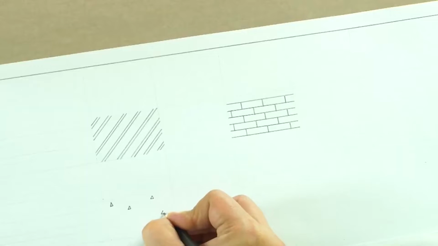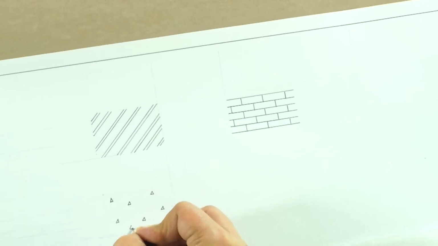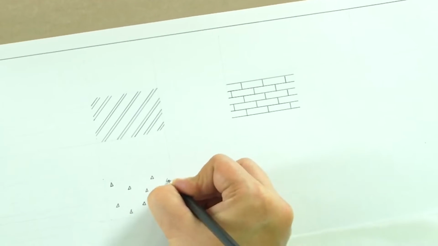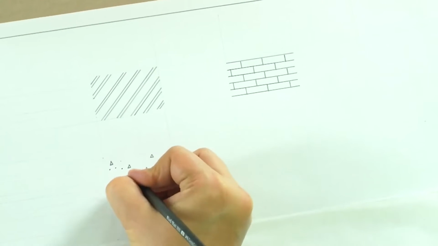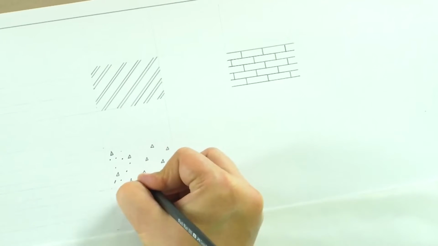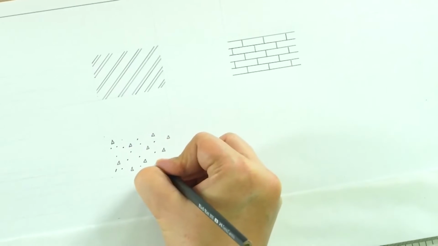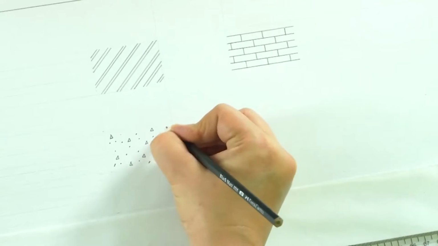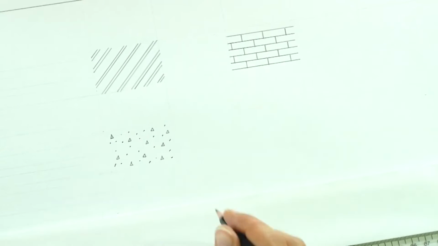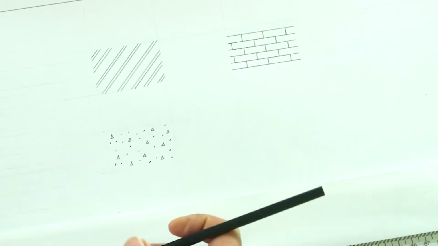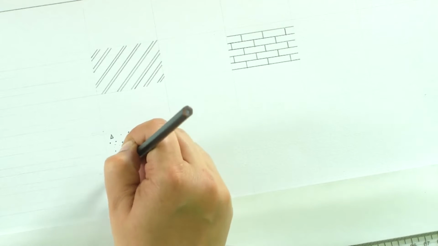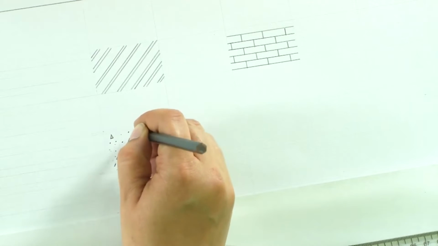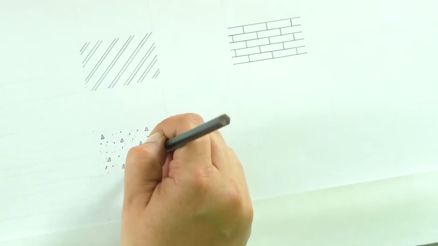So, we first make the coarse aggregate representations. We have these coarse aggregates represented by small triangles. And then we have the fine aggregate, which is sand, represented by thicker dots. And then we have very thin points, dots to represent cement, because cement is the finest material which is used in concrete.